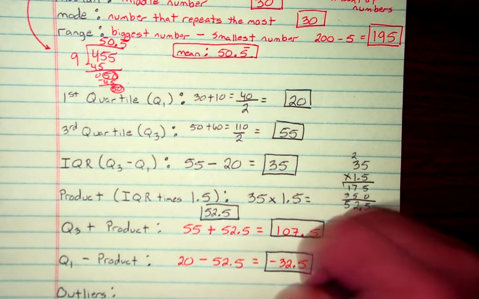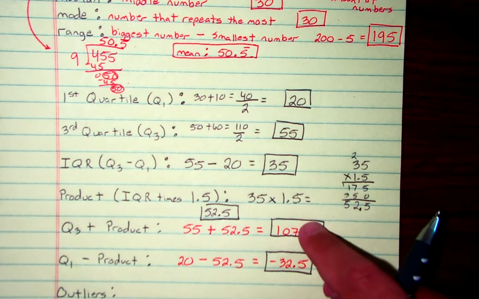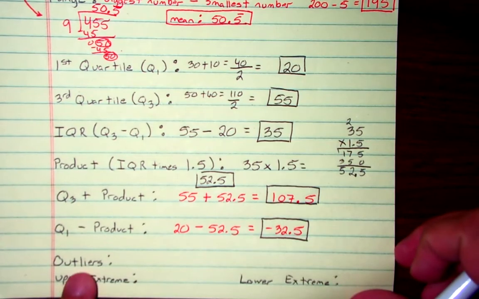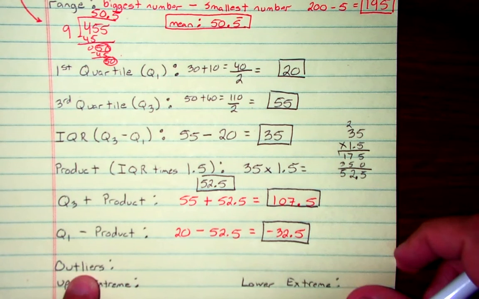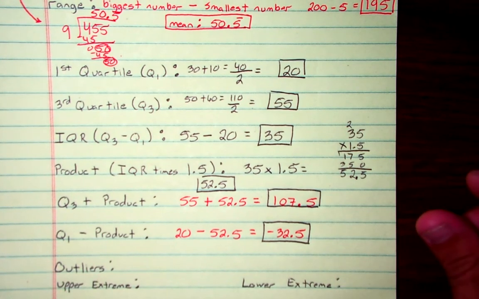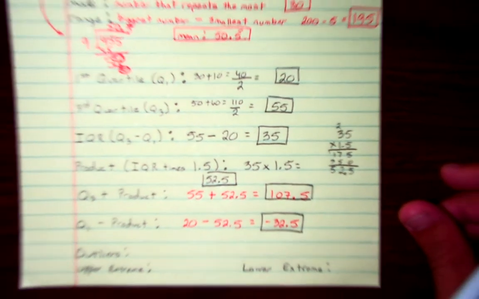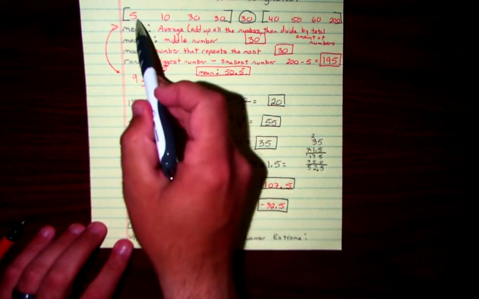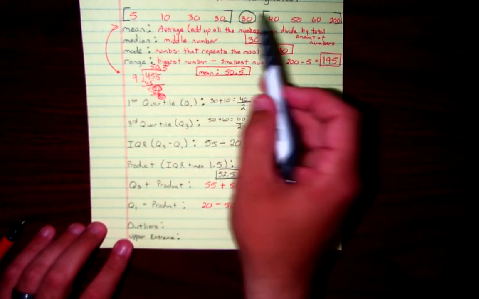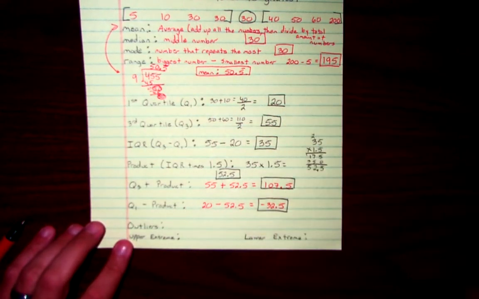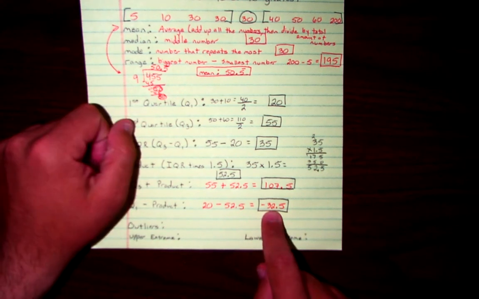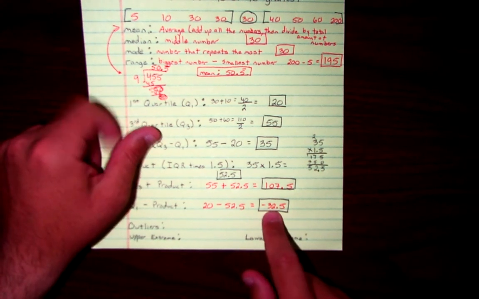Now, why are these two numbers so important? Because they're going to determine our outliers. If you go back to our data set, I'm going to make this a little bit smaller so we can see. If we go back to our data numbers up here, do I have any numbers smaller than negative 32.5? Well, no, I don't. So there's no outliers on the smaller side.